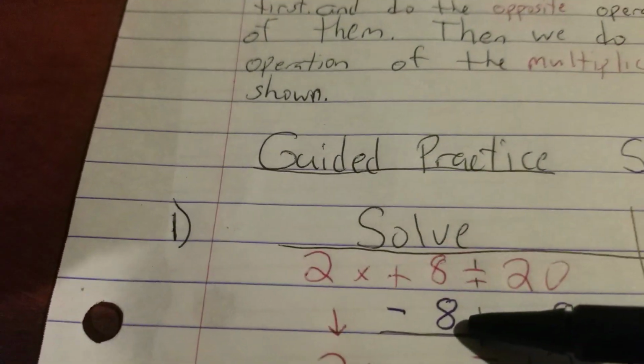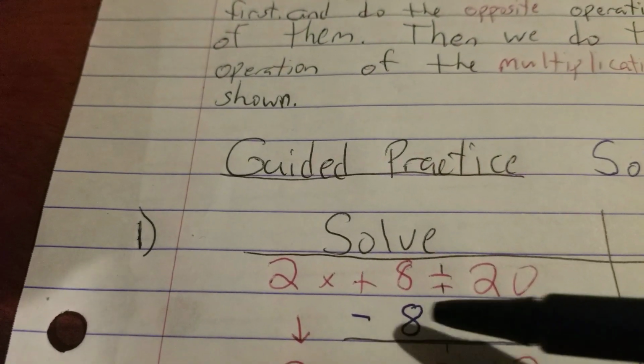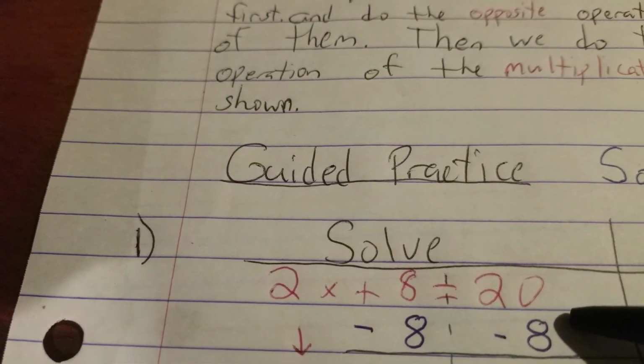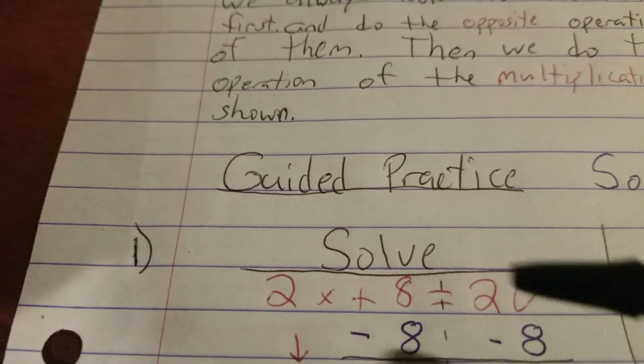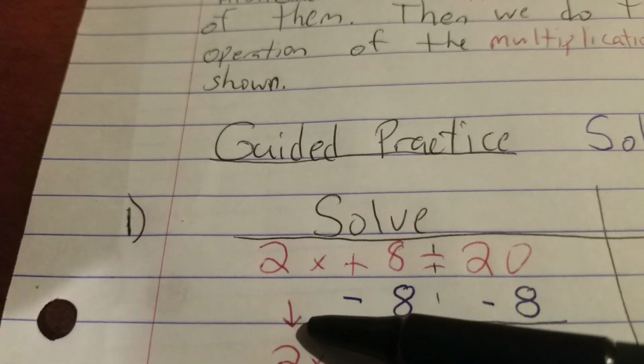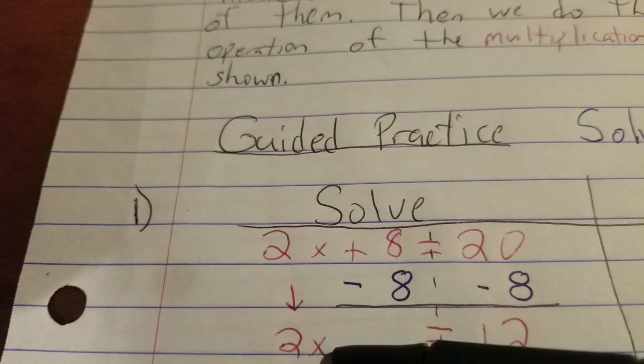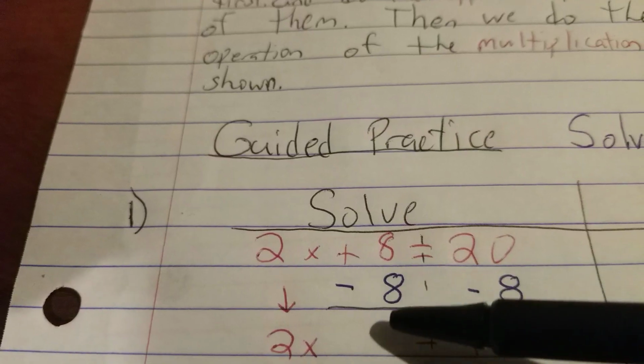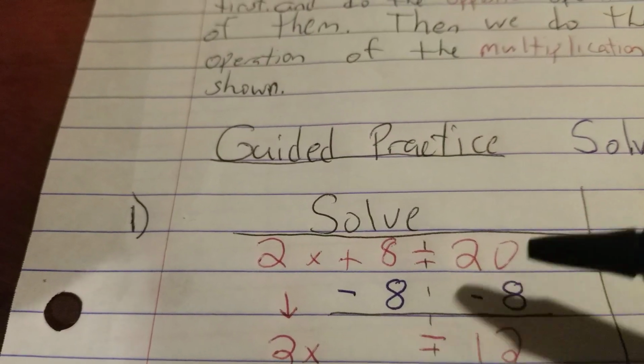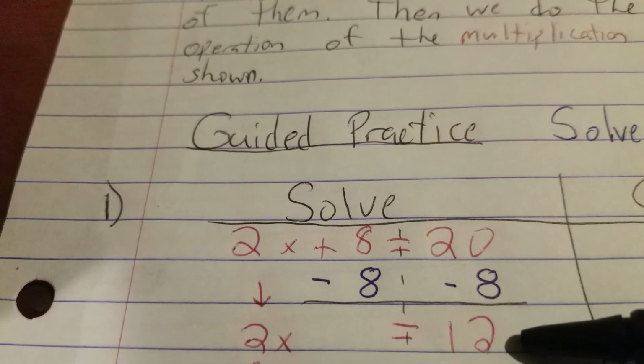So we're going to subtract 8. Notice on both sides of the equation, we're going to subtract the same 8. Keeps it equal, keeps it balanced. This 2x is just going to shoot right down. Nothing happening over there. Well, 8 minus 8 is 0, so we're not going to write that. 20 minus 8 gives us 12.